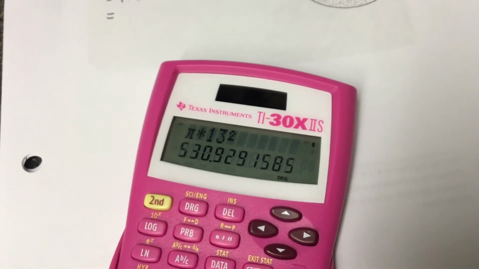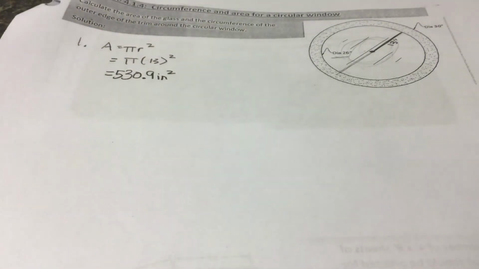So 530.9 square inches for that window. 530.9 inches squared is the area of that inside window.